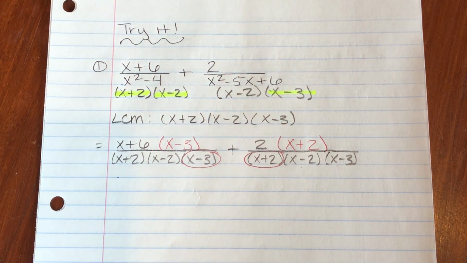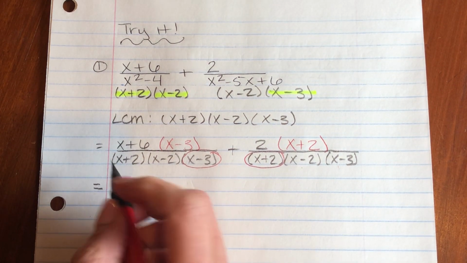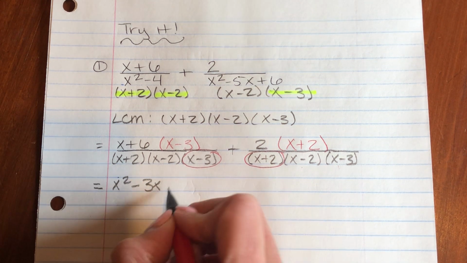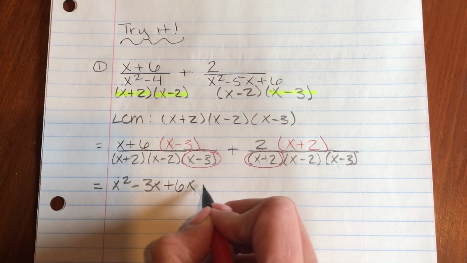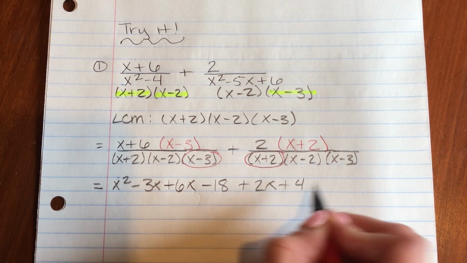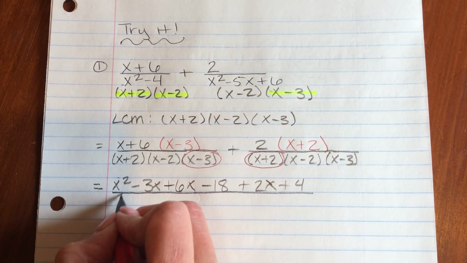All right, now we're going to FOIL or distribute the numerator. I'm going to FOIL up here. Distribute here. All over the LCM.